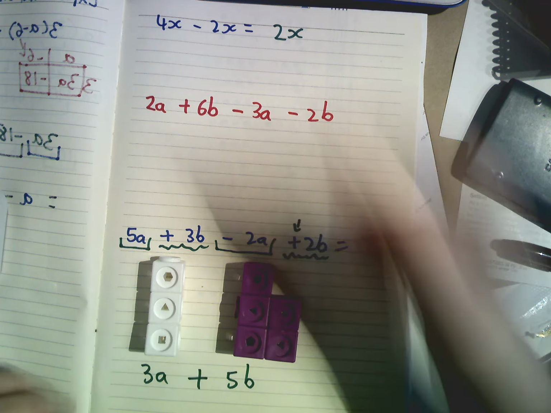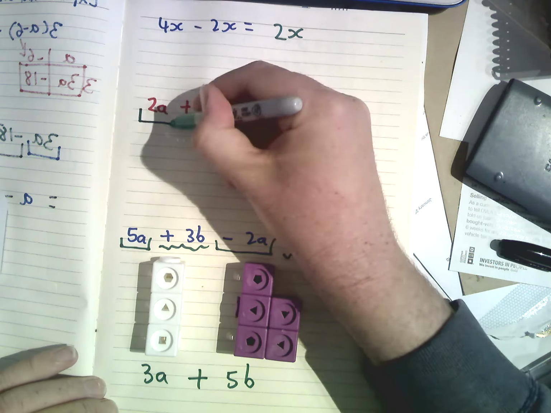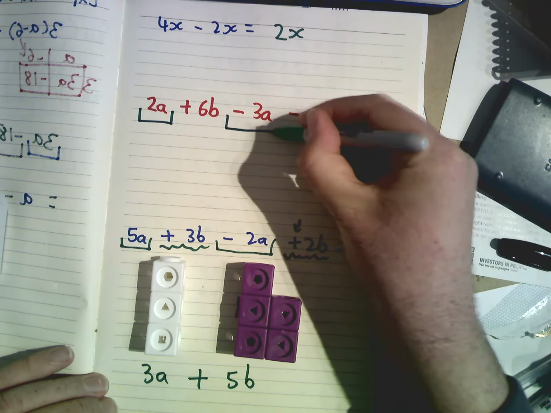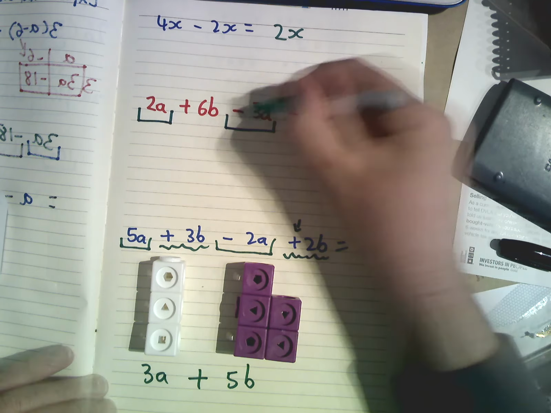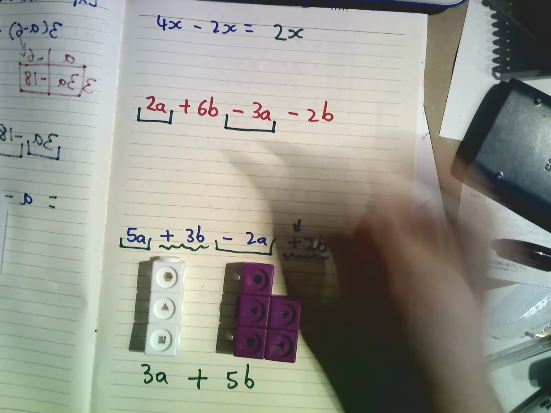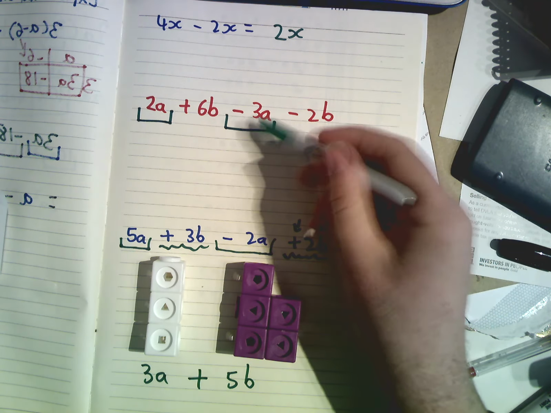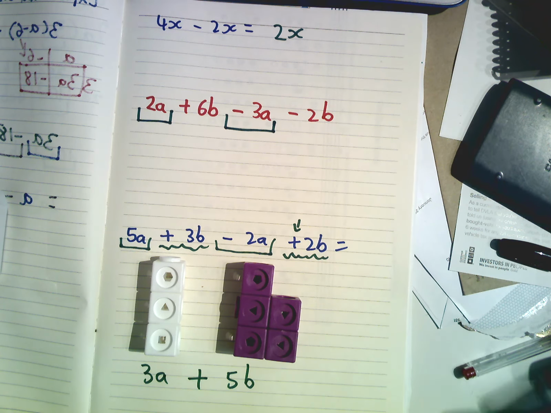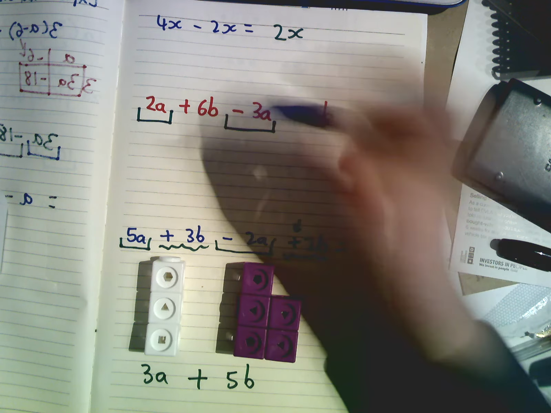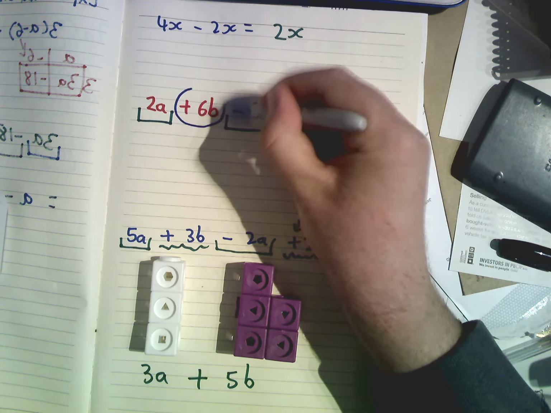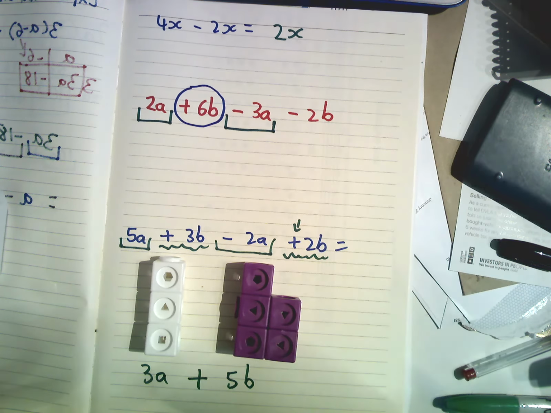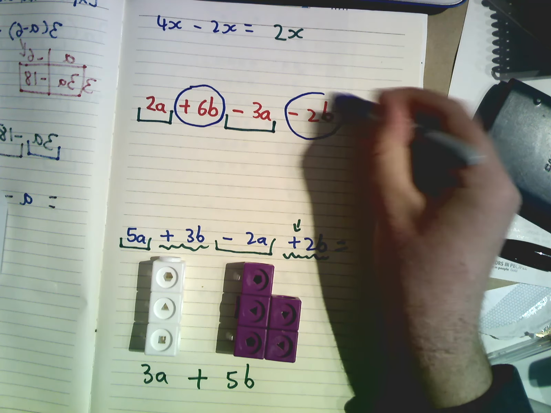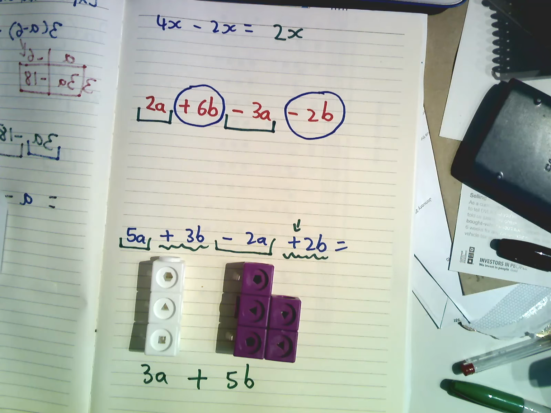Okay, so the first thing that I would want you to do would be to just highlight all your A terms. So you might do it the way I do and just underline. I've got 2A and I've got a minus 3A. Remember, the minus is part of that term. So when you underline or when you highlight, I want you to include the sign. The next thing I want to do is highlight my B terms. So I might just circle. Okay, this is just another way of grouping together the terms. Okay, so I've grouped together those terms.